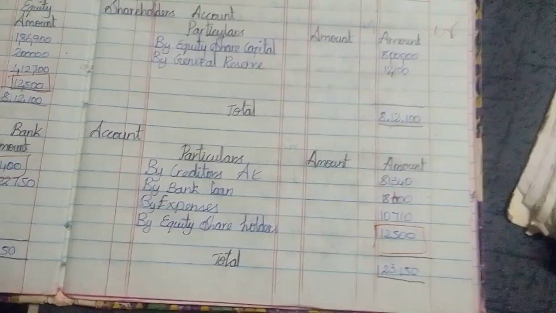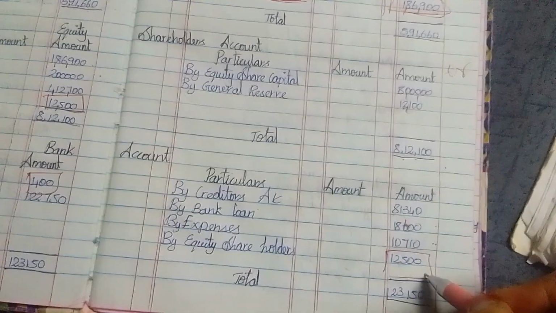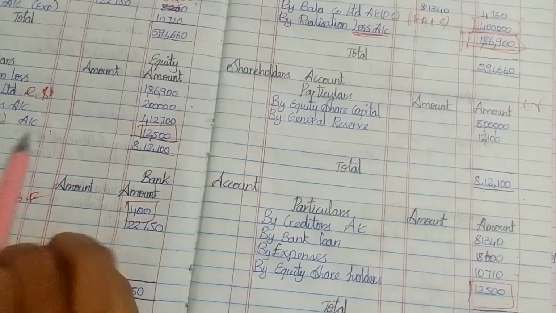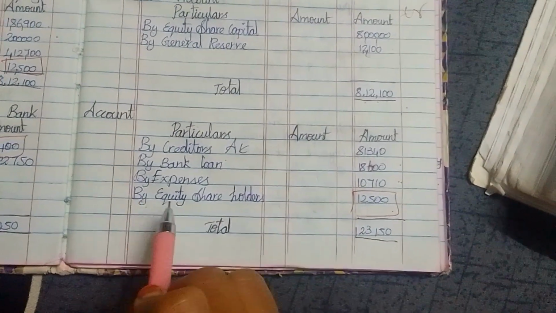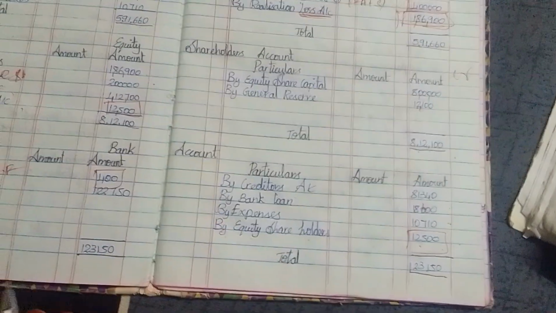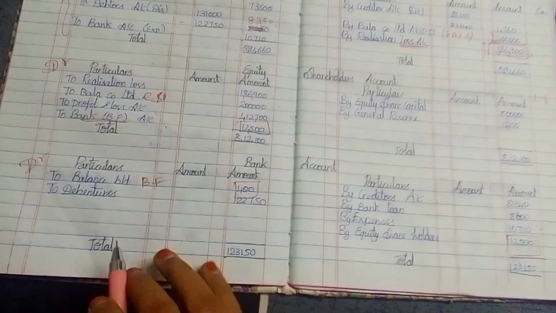Next, expenditure in adjustment, they have mentioned 10,710. And before, in equity share, we found the balancing figure, which we have to mention here as equity shareholder fund, 12,500. Again, on our debit side, what do we have to mention?